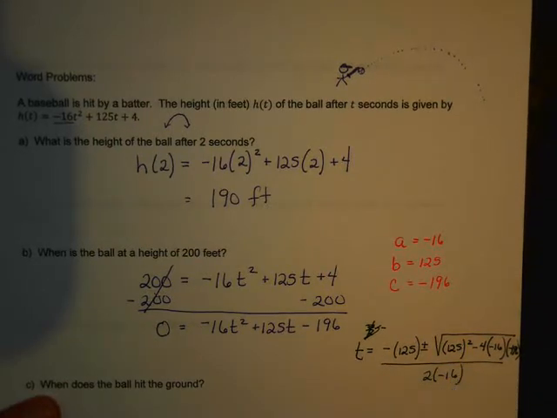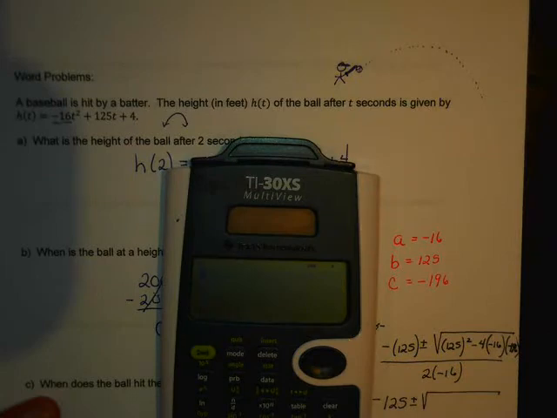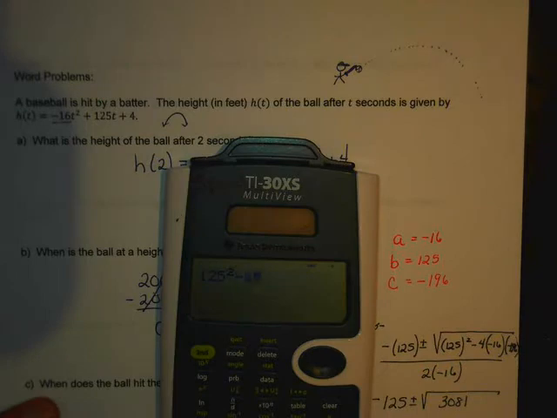All right, so it's going to be negative 125 plus or minus. Let's see what's underneath the square root symbol. You ready? We have 125 squared minus 4 times a times c. Did you guys get 3081 under the square root symbol? I'm going to do it again just to make sure. Yep.